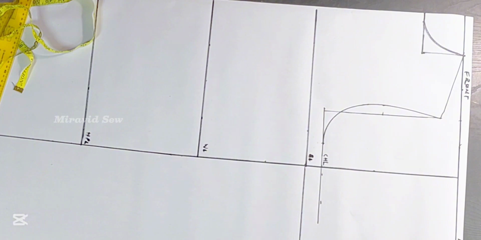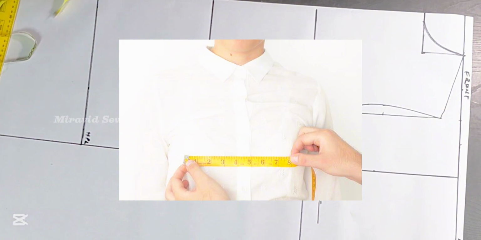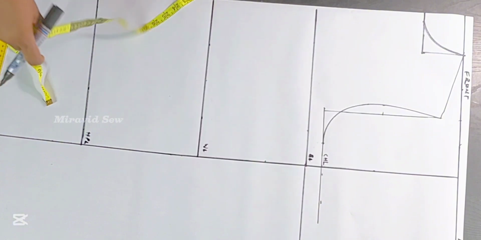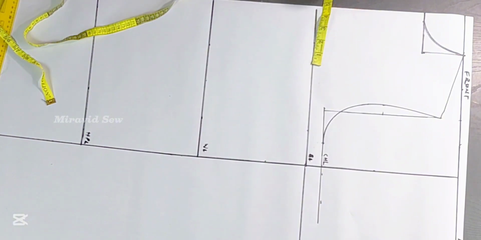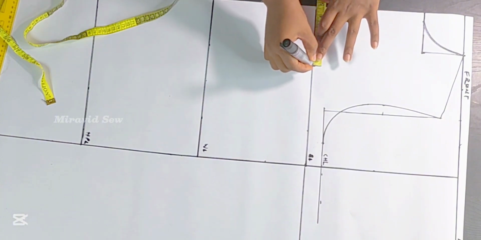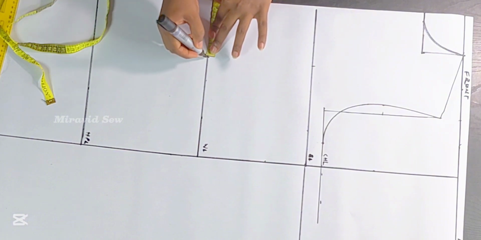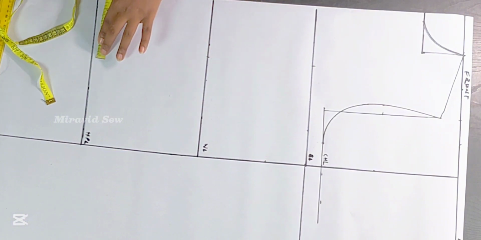Now to get your dart line, you're going to take your nipple to nipple measurement, okay? A bust nipple to nipple measurement will vary from one person to another. So whatever yours measures, you're just going to be dividing that value by 2 and putting it right here. My nipple to nipple measurement is 9 inches, and 9 inches divided by 2 is 4.5. I'm going to be marking that 4.5 here. I'll also mark the 4.5 for my waistline, and then I will mark the 4.5 on my hip line.